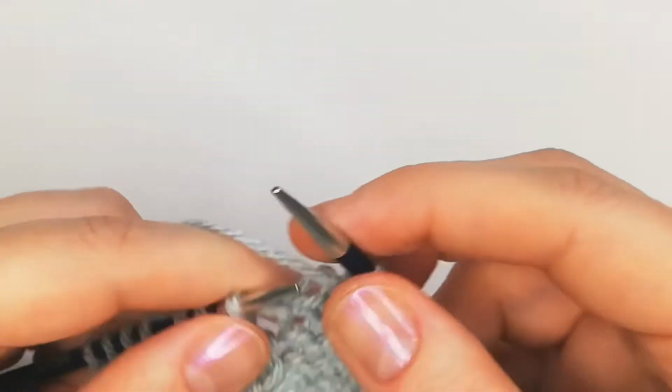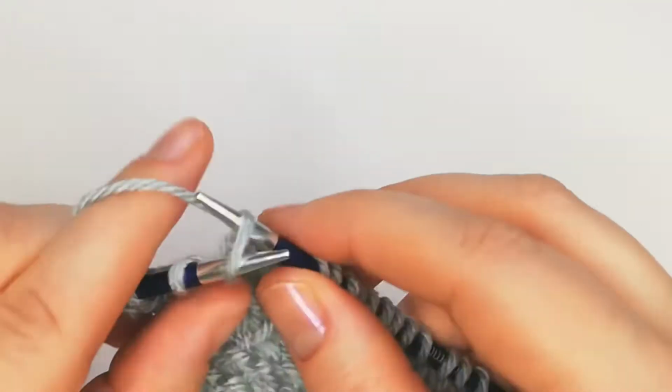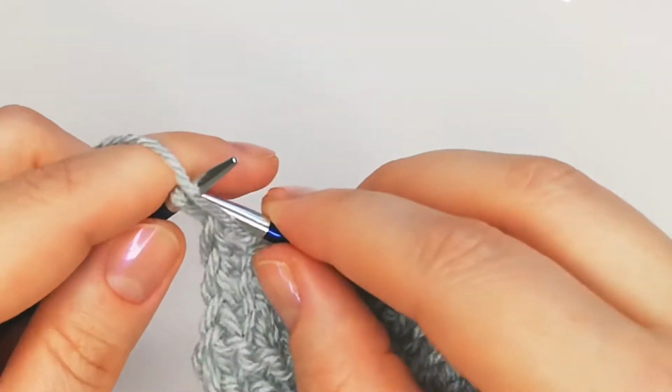Here is our middle. Let me finish this row and make a half of the other one to show you our lovely, beautiful increases.